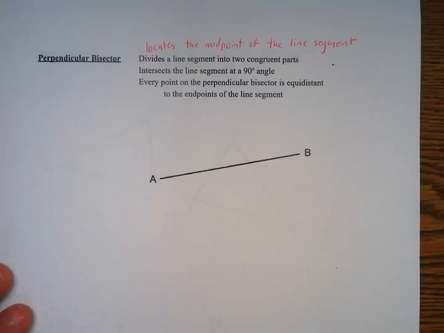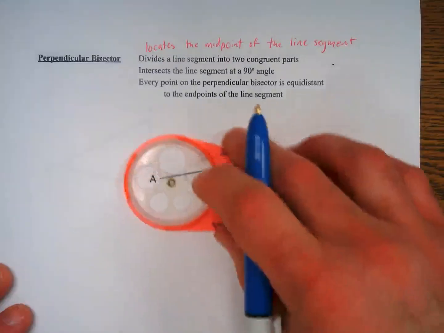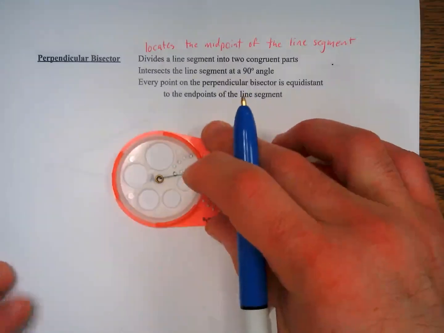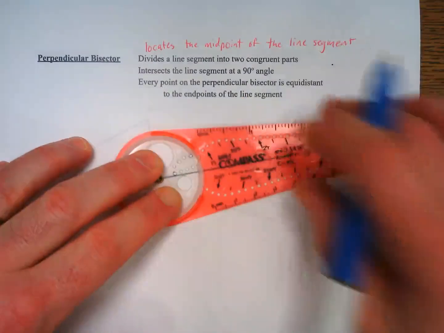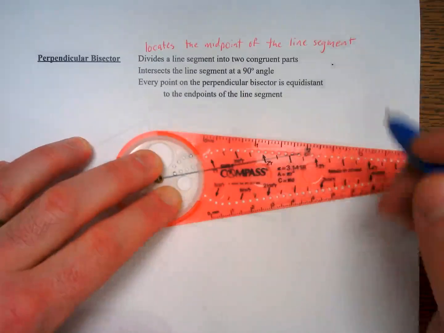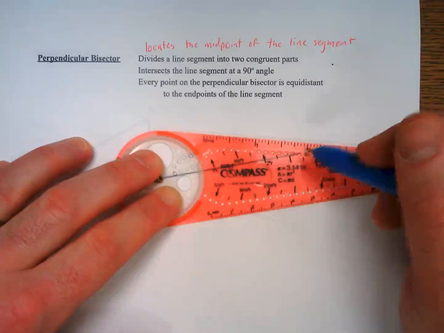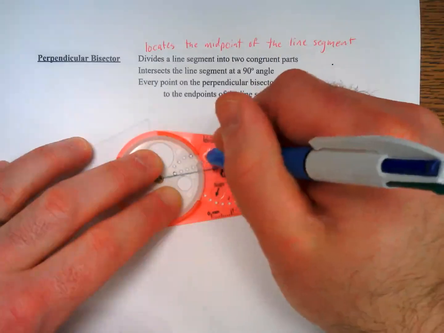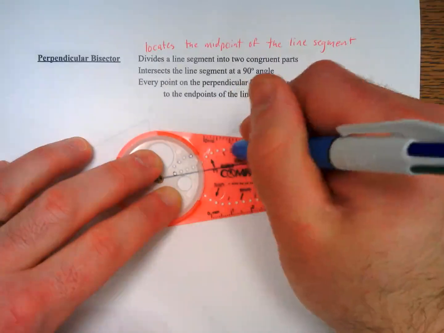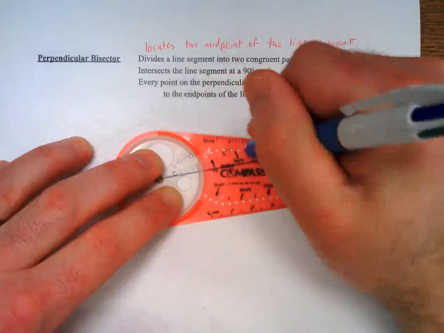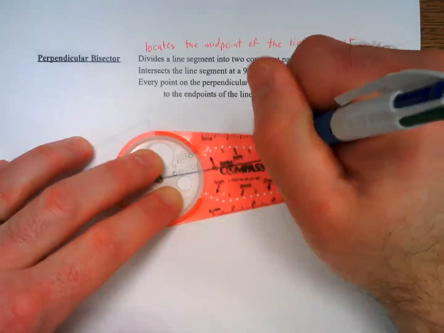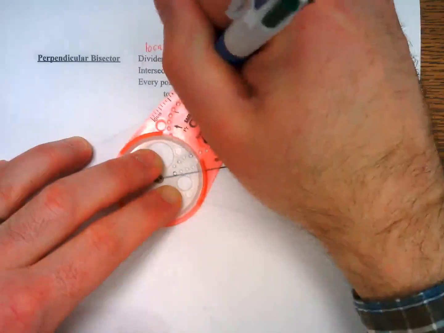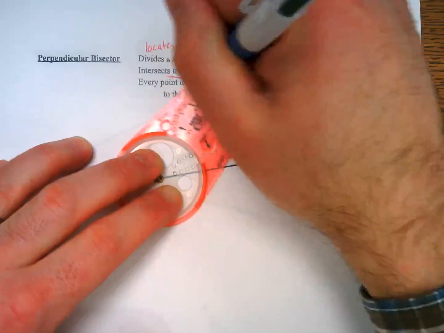All right, so to construct this, what we're going to do is take our compass, we're going to center the compass on one of the endpoints, and we're going to choose a hole that is more than halfway across. So 1, 2, 3, 4, 5, 6, 7, 8, maybe the 10th one in this case, so I counted to 10. Now my arc's going to actually be in the wording here. That's going to have to be okay.